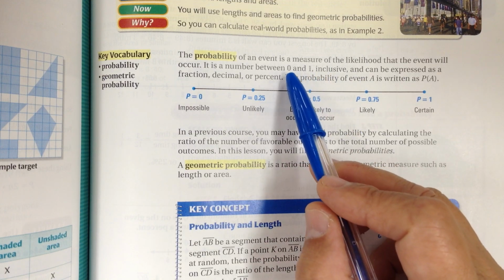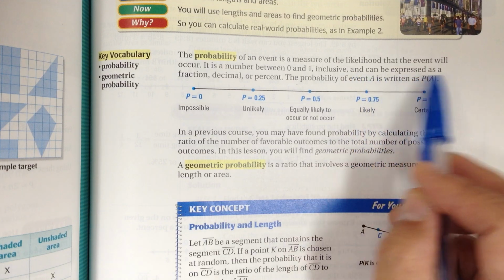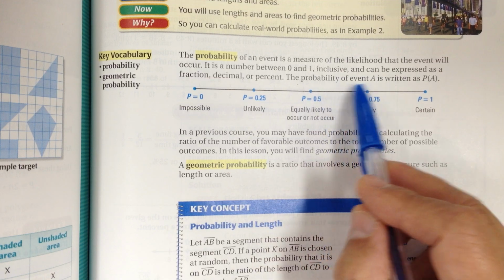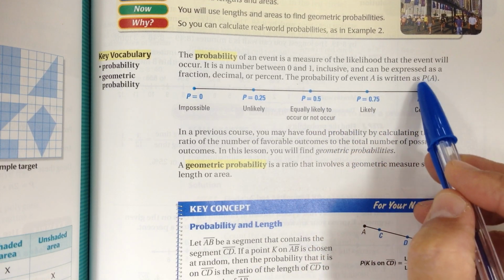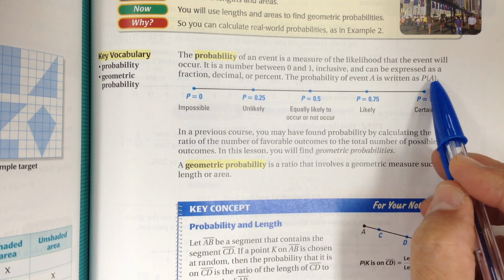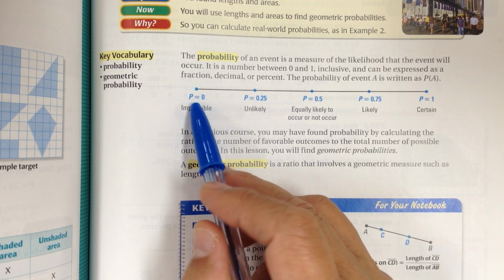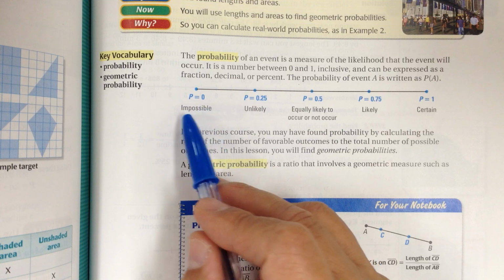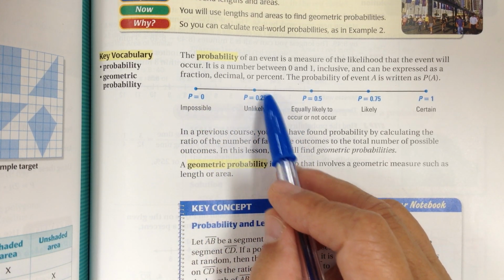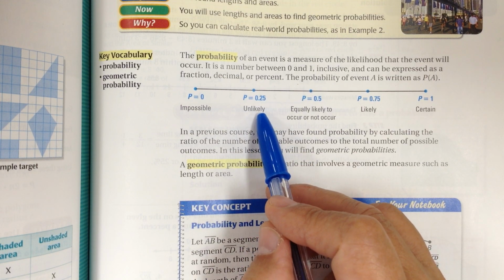Inclusive means include the number 0 and include the number 1, and it can be expressed as a fraction, decimal, or percent. The probability of an event A is written as P(A). So this is the likelihood that an event A will happen. When probability equals 0, it means it's impossible for it to happen. And when it's around 0.25 or 1/4, it's unlikely to happen. It may, but it's unlikely.